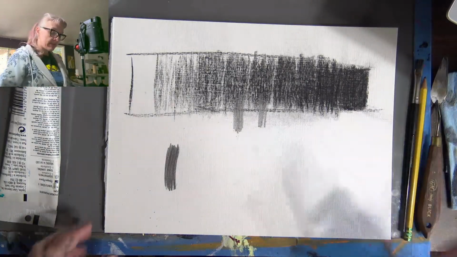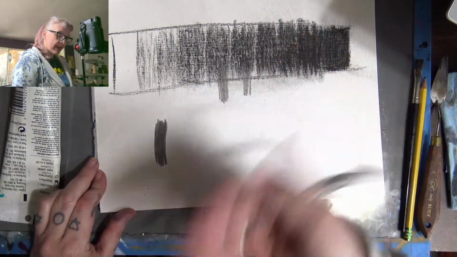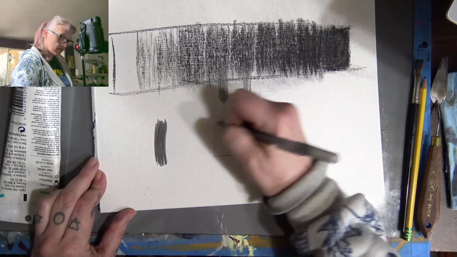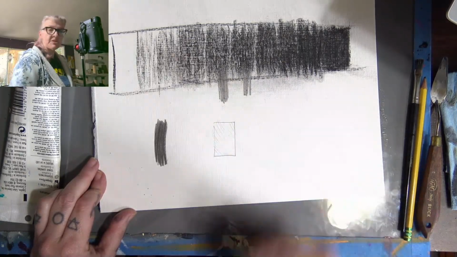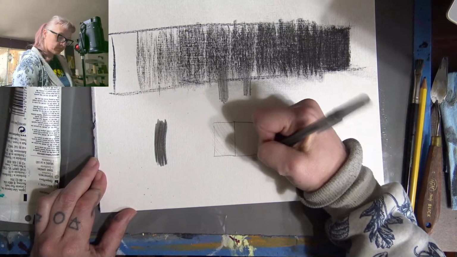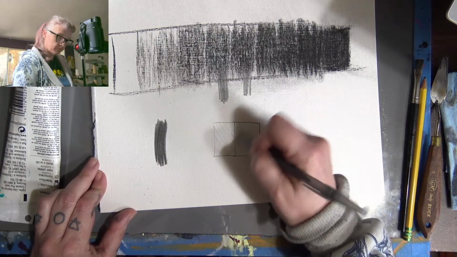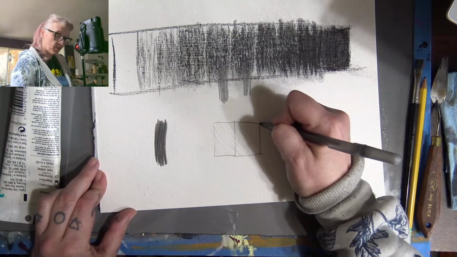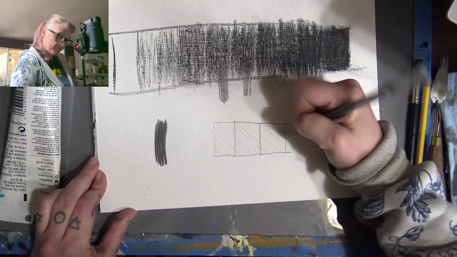Good job. So just a Bic ballpoint pen. If we're doing hatch marks, let's say, we would do the first square, maybe just like that, the second square. Okay, and so on, and we would get more and more.